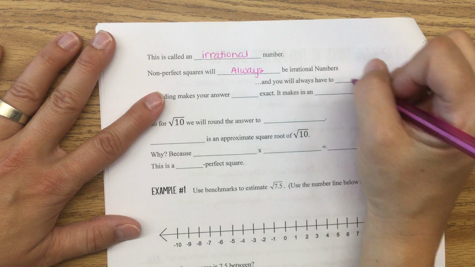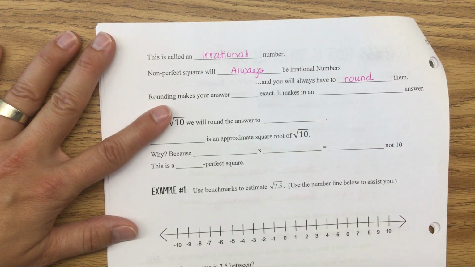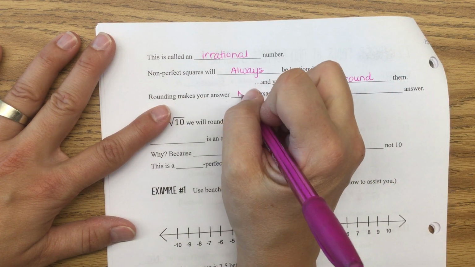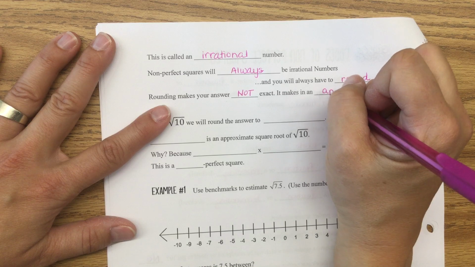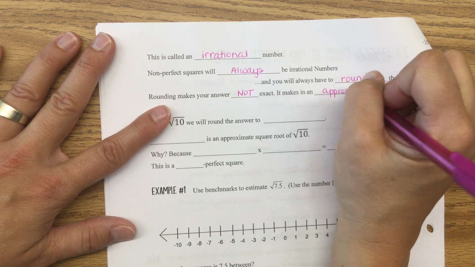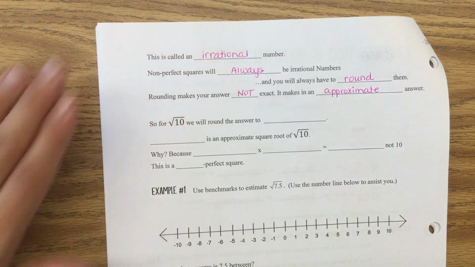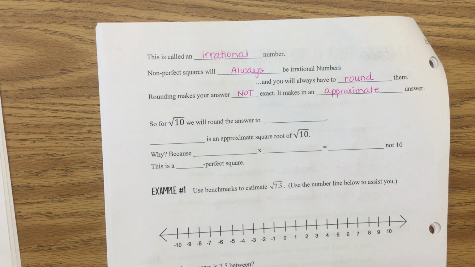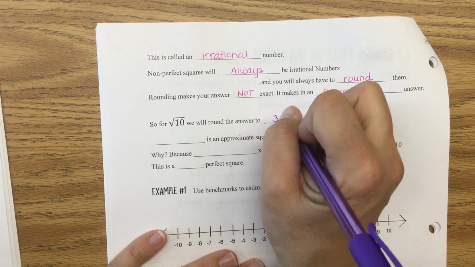And you will always have to round them. Okay, rounding makes your answer not exact. It makes it an approximate answer. We just have to be careful about that. So for root 10, we will round the answer to 3.16.